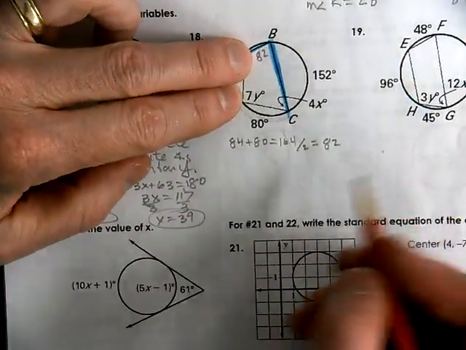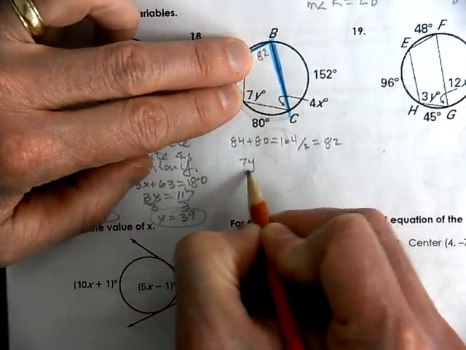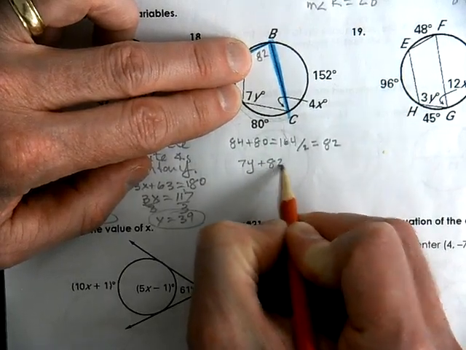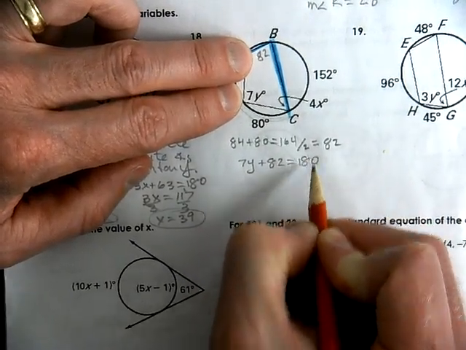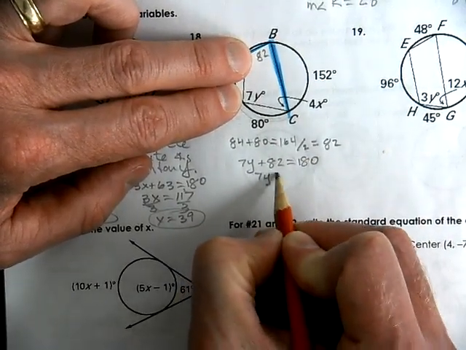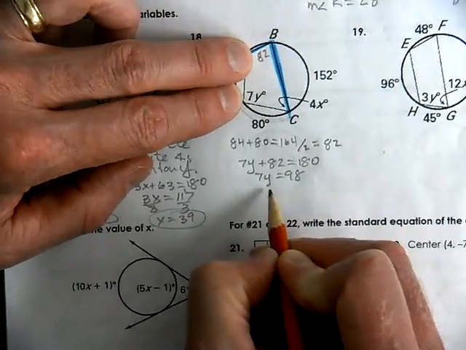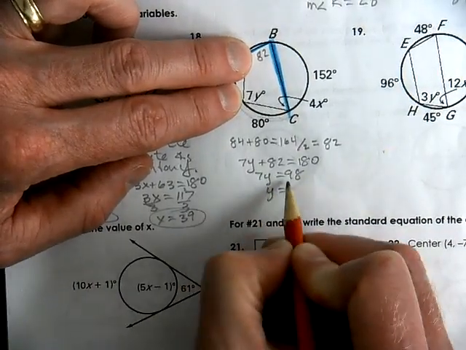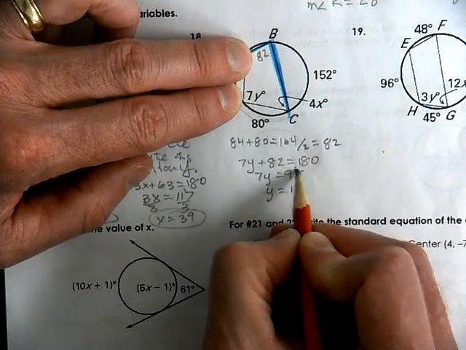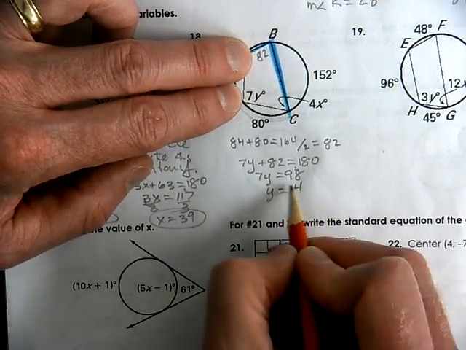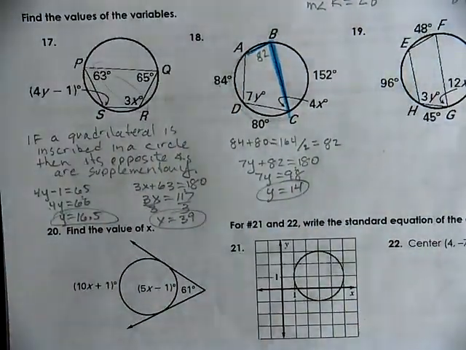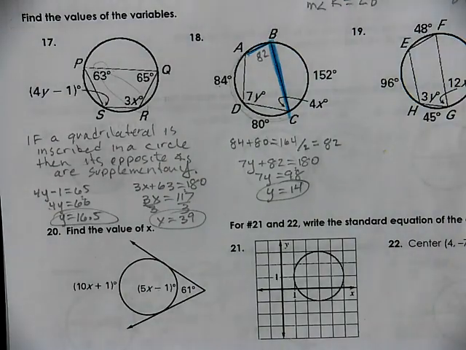Now you can use the supplementary angles. 7y plus 82 adds up to 180. 7y equals 98. 7 goes into 9 once with 2 left over, goes into 28 4 times. So y would have to be 14.